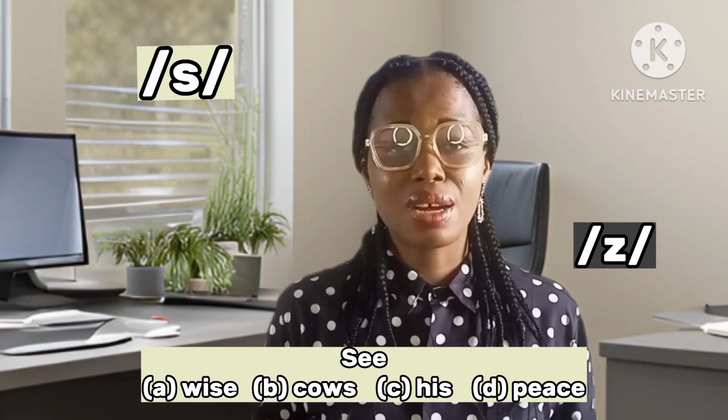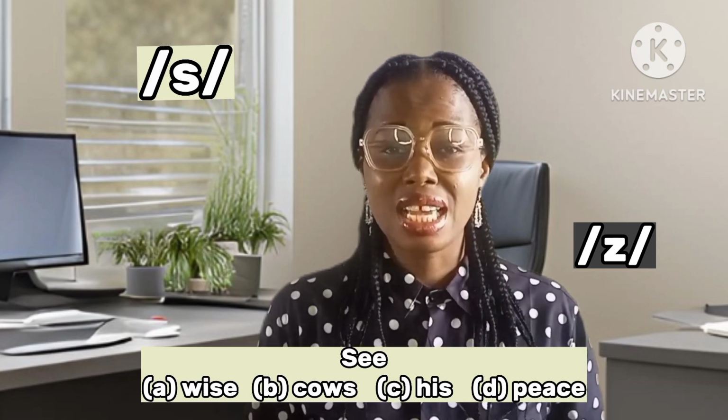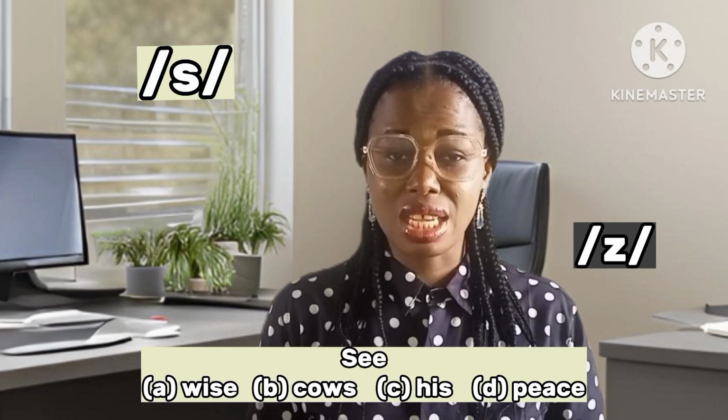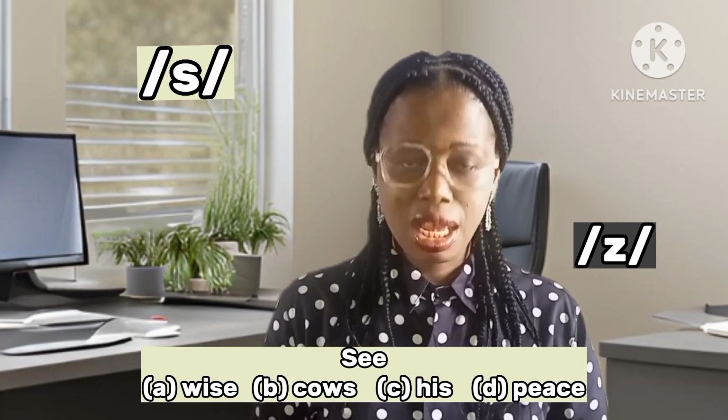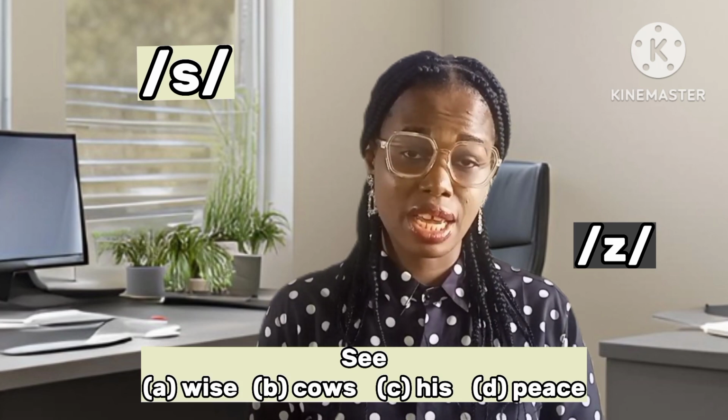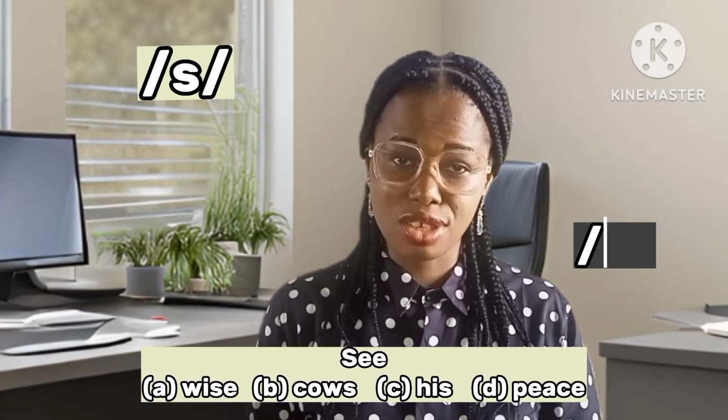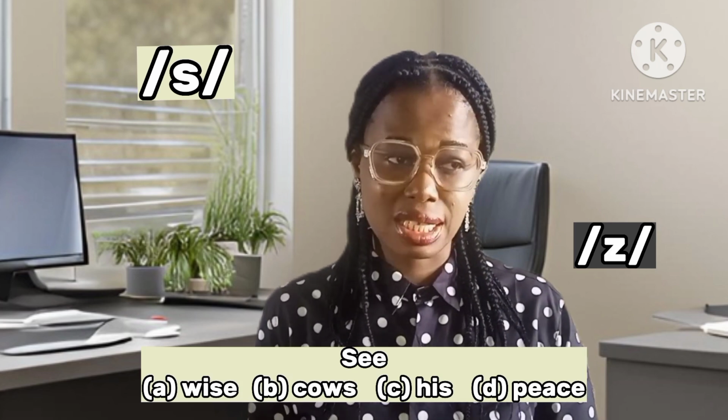The sound that you have before S is ow, which is a diphthong, and diphthongs are vowels. So cows has a vowel sound preceding the S, so the S is pronounced Z. So it's cows, boys.